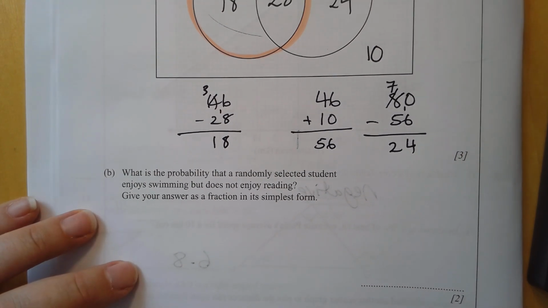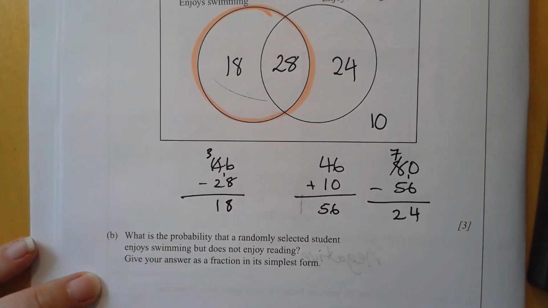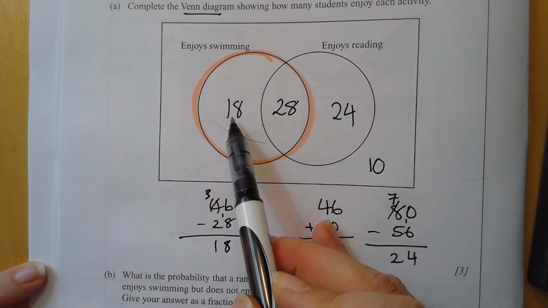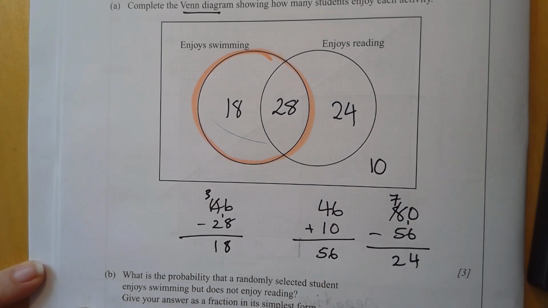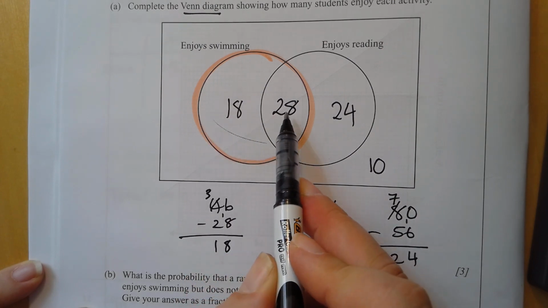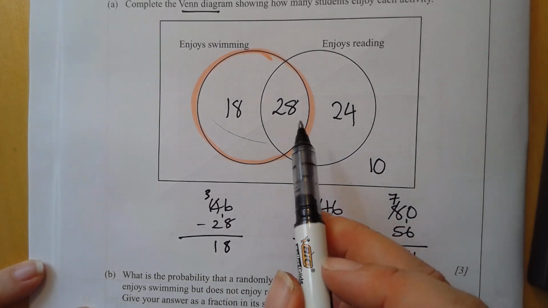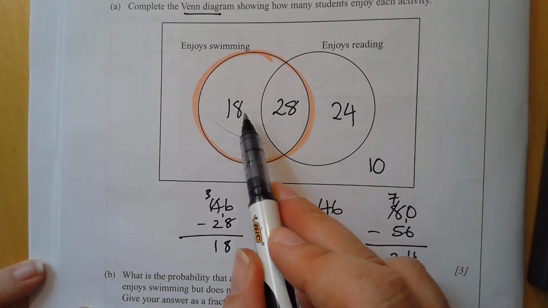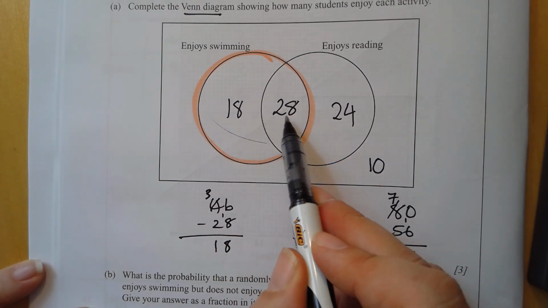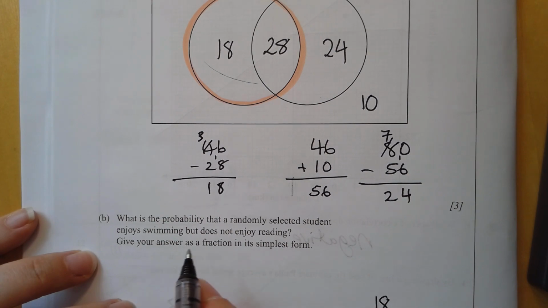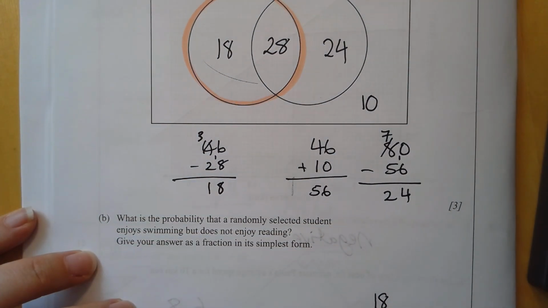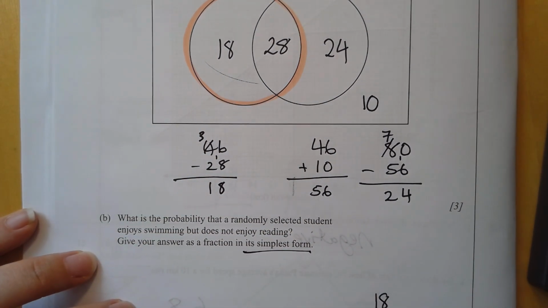What's the probability that a randomly selected student enjoys swimming but does not enjoy reading? So they enjoy swimming but do not enjoy reading. There are 18 students that enjoy swimming but not, is that right? Enjoy swimming, yes, they don't enjoy both. So we're looking at 18 students, randomly selected students out of the whole lot, divided by 80, but we need it in its simplest form.